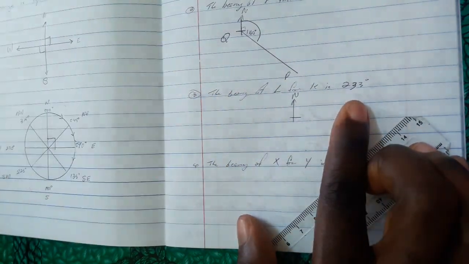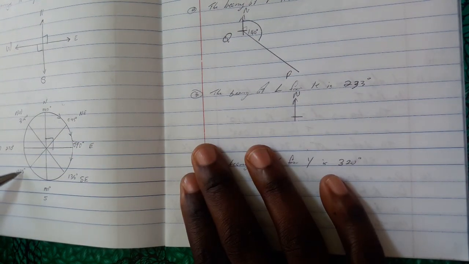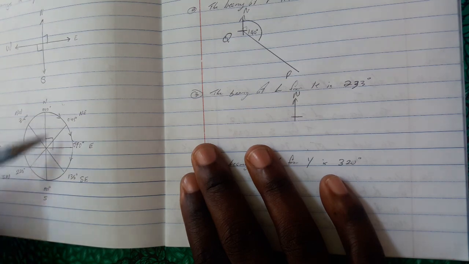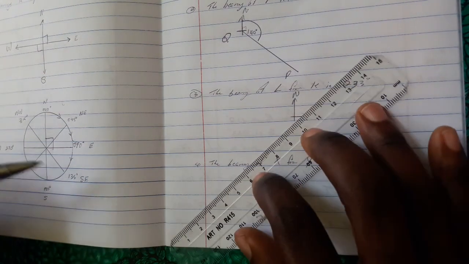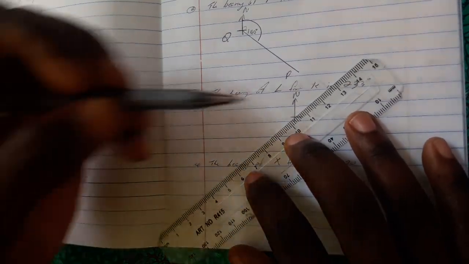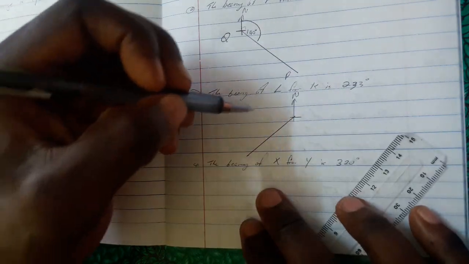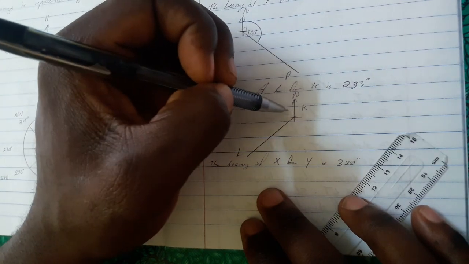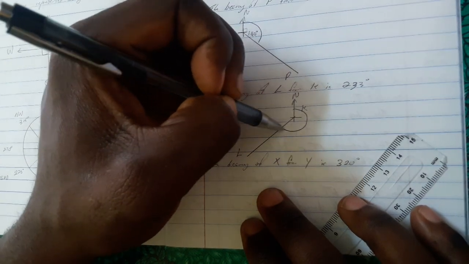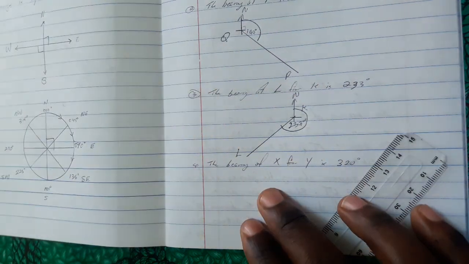233 is greater than 180. It's also greater than 225 on this side here. So it's there. It will be very good if you remember this diagram here, that cardinal direction there. So it's greater than 225, so it comes there. And this is L from K. So this is L and that is K because we started from K. And this entire angle around here is 233 degrees. That's how it goes.